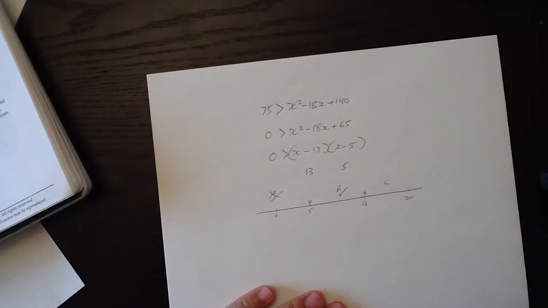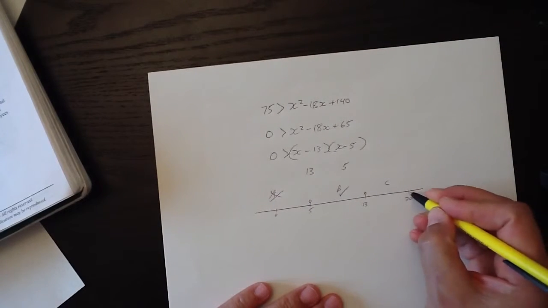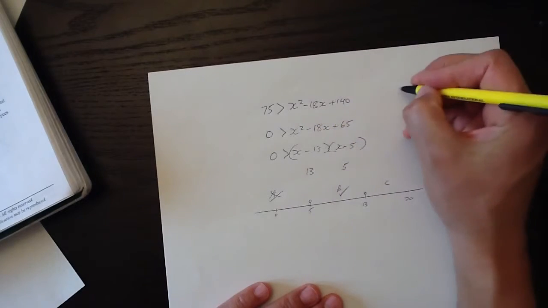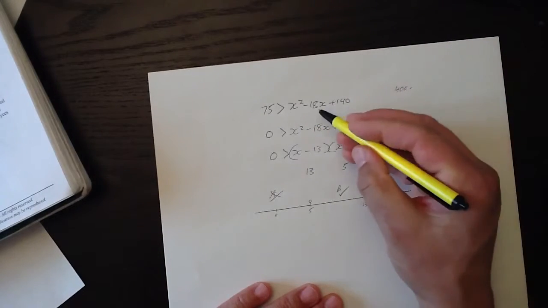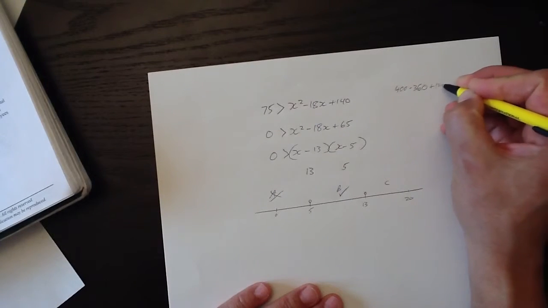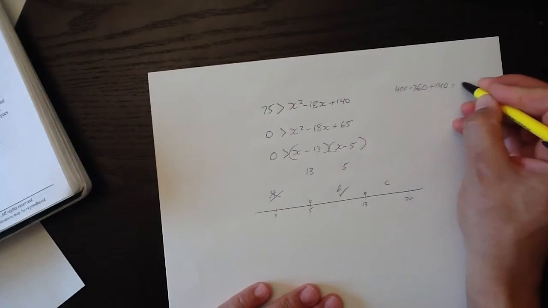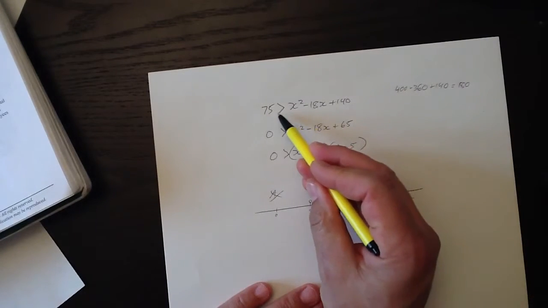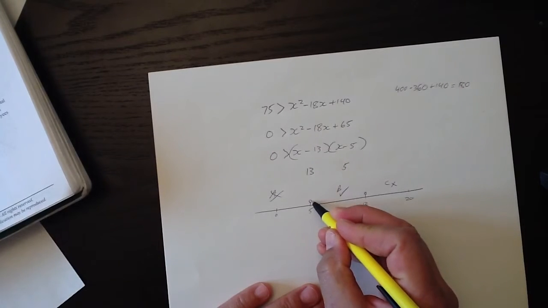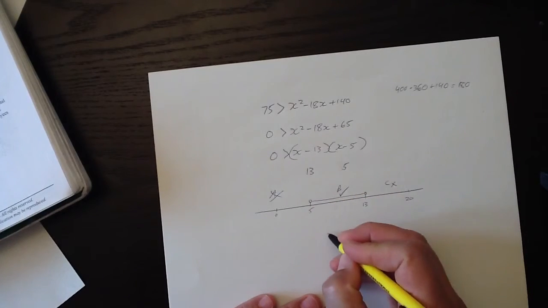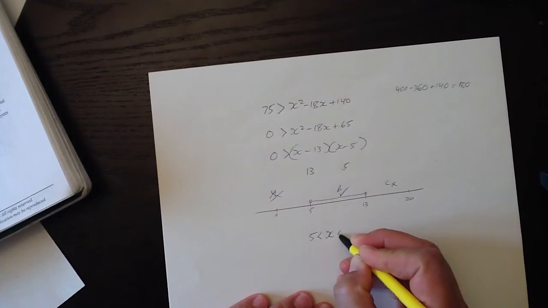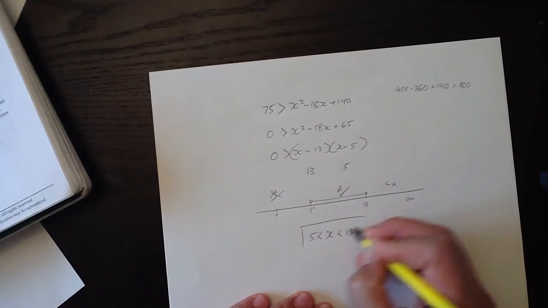Yes, it is. Region C here, let's try 20. 20 squared is 400. I'm going to write this down. 400 minus 20 times 18 is 360, plus 140, and the answer to that equals 180. Is 180 less than 75? No, it's not, so it's not that region. So we're left with this here. So X has to be greater than 5, but less than 13. Done.